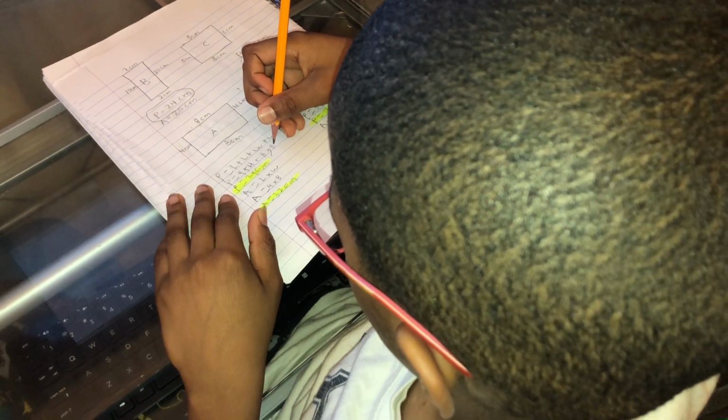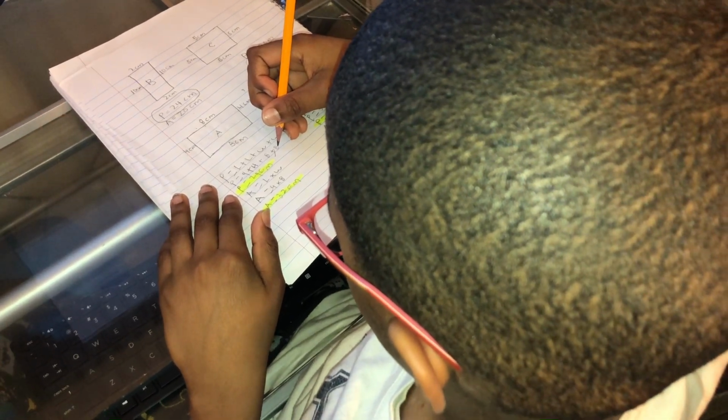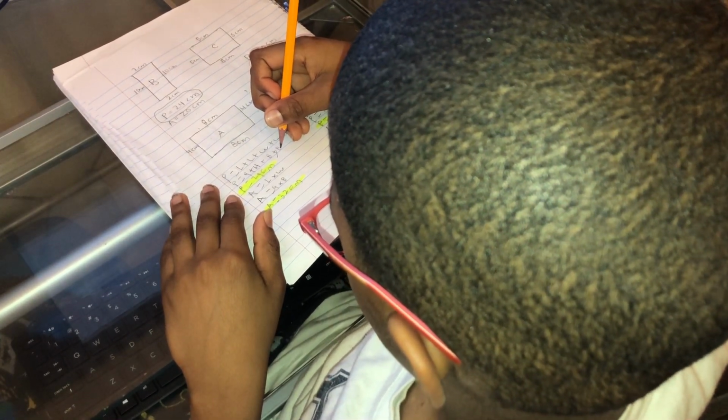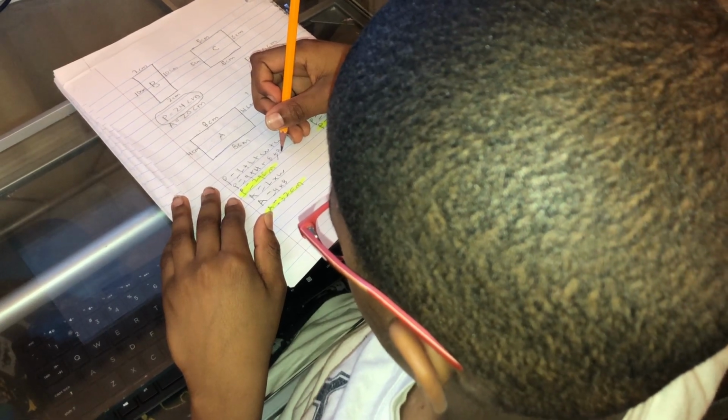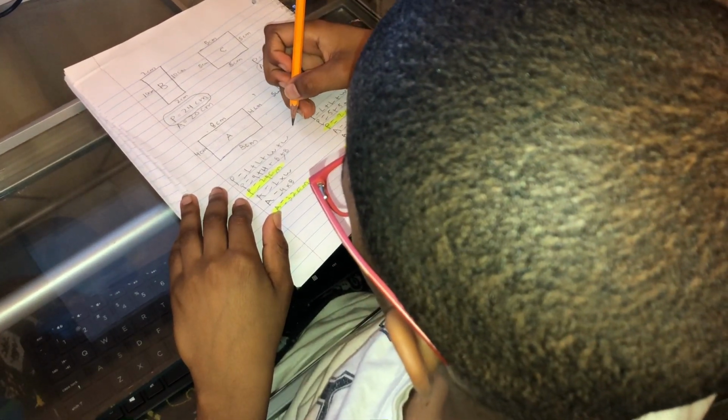All right, so now this is when we're going to see which perimeter is bigger, shape A or shape C. So, Jamir, which one is bigger? 24. The 24 is bigger than the 20. All right, so we're going to go ahead and circle the 24.